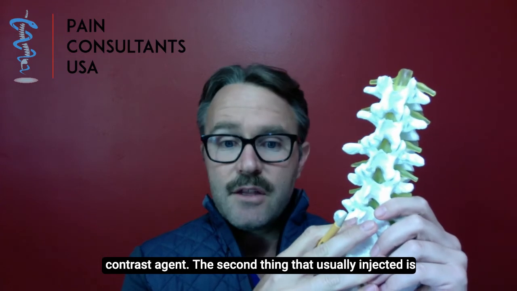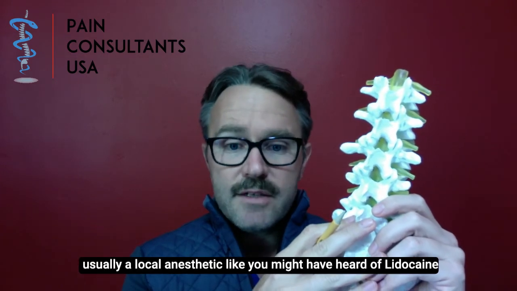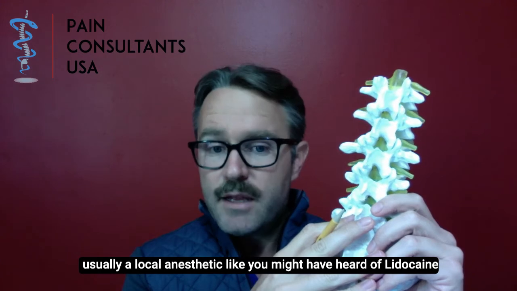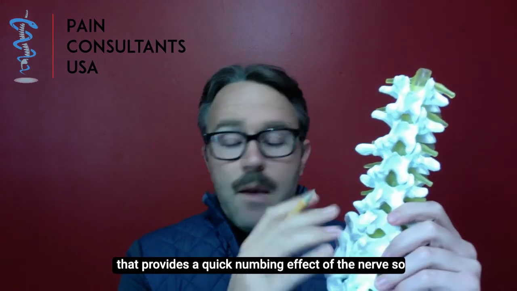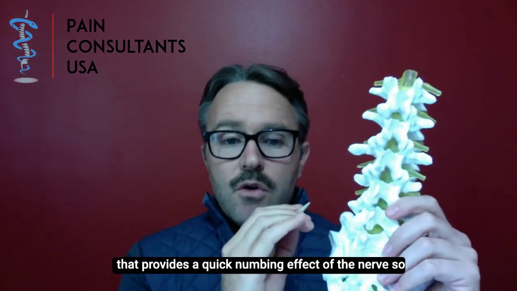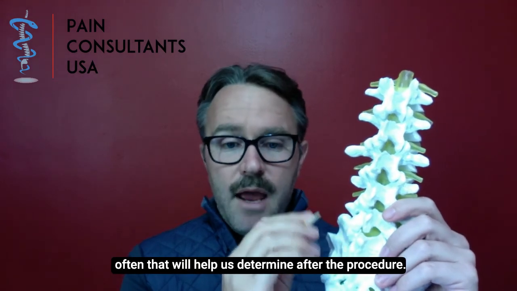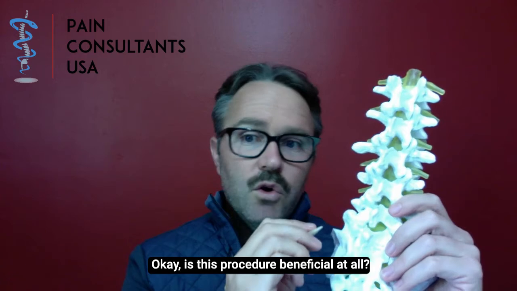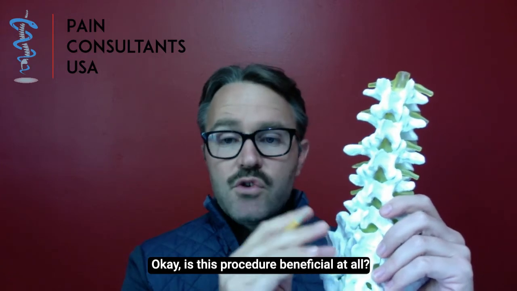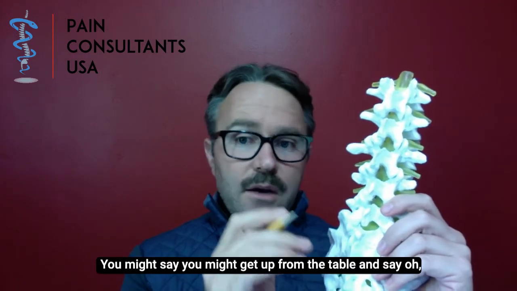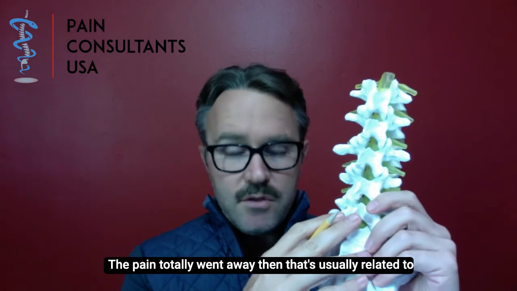The second thing that's usually injected is a local anesthetic, like lidocaine, which you might have heard of. That provides a quick numbing effect of the nerve. Often that helps us determine after the procedure whether it is beneficial at all. You might get up from the table and say, oh yeah, it feels great, the pain totally went away.